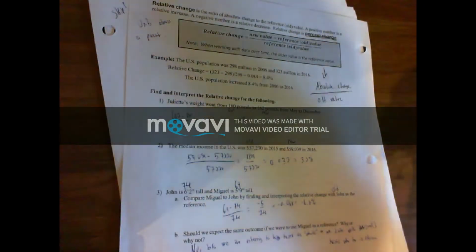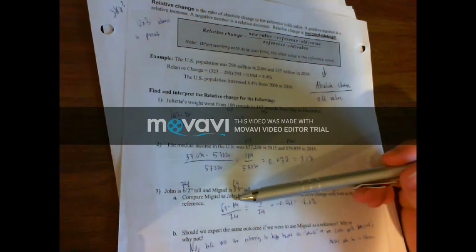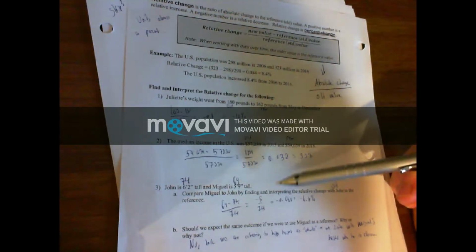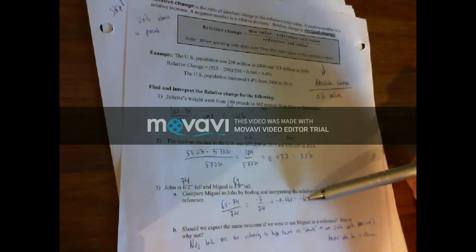And then we go back to John and Miguel. Same heights, so nothing has changed as far as that's concerned. Compare Miguel to John by finding and interpreting the relative change with John as the old value. So 69 minus 74, which is negative 5. Then we divide by 74. That would be negative 0.068, or about negative 6.8%.